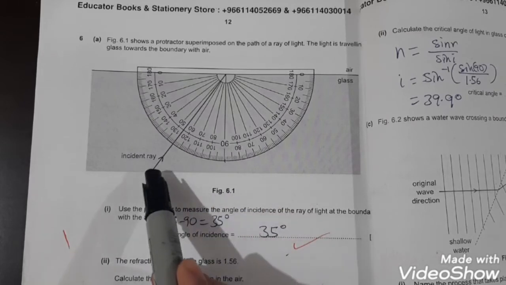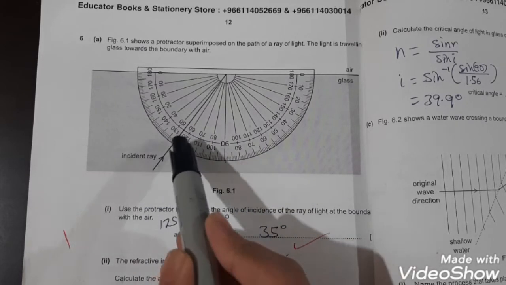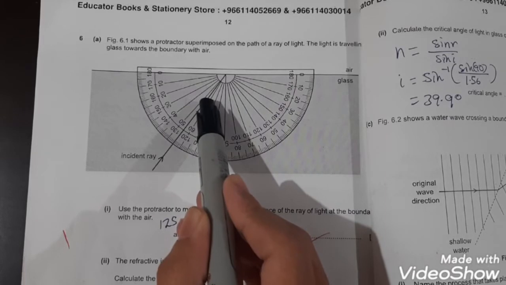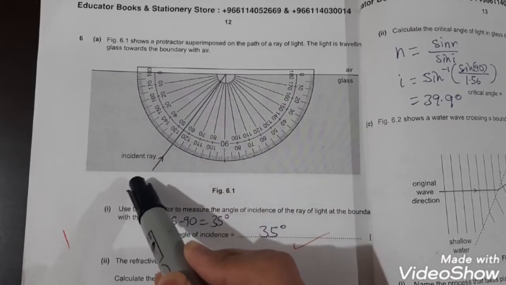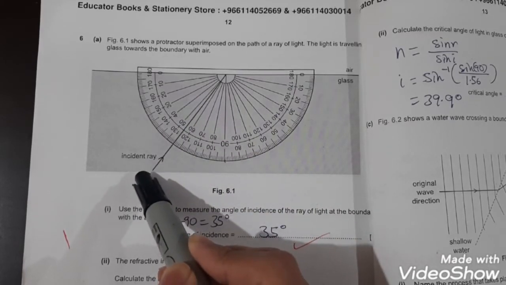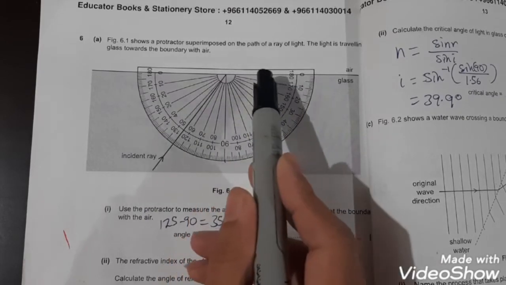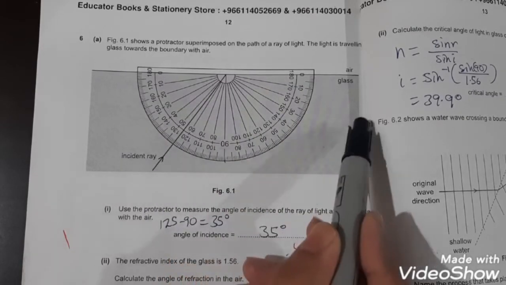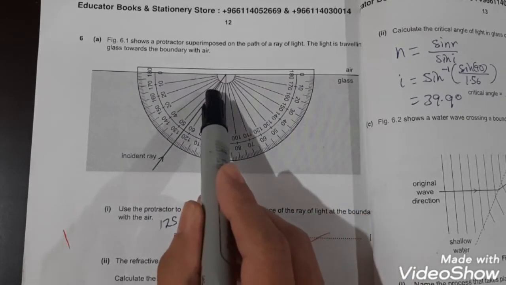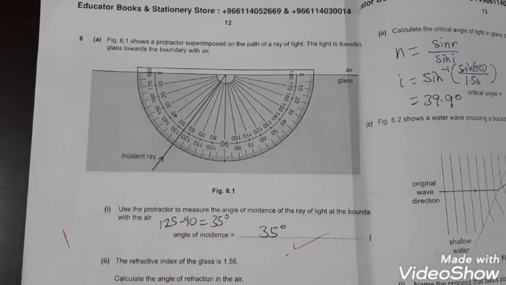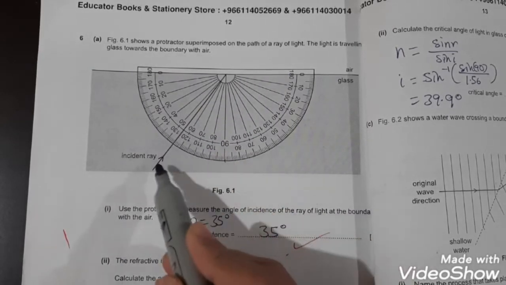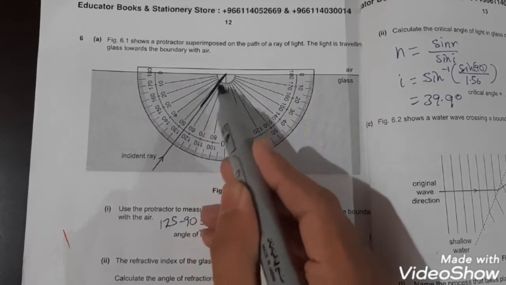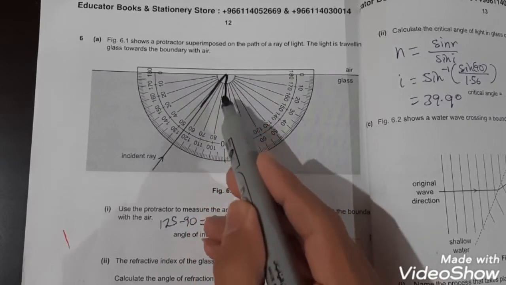Angle of incidence means the angle which is measured when the ray is moving from one medium to another medium. So the first medium is the glass. So we will measure the angle of incidence from the incident ray up till the 90-degree protractor.